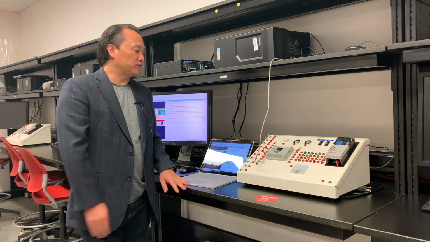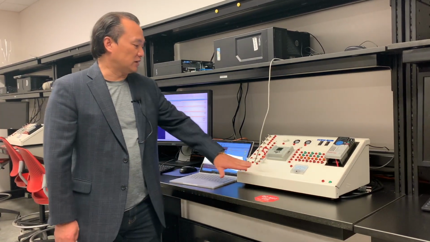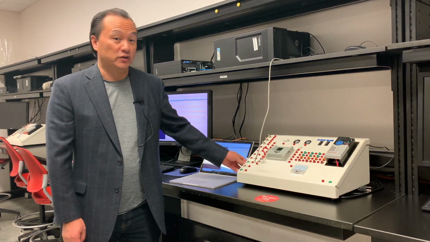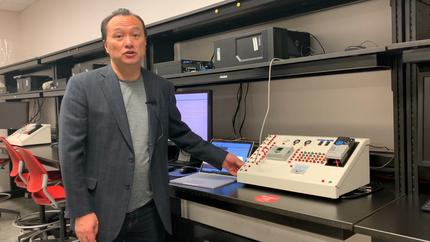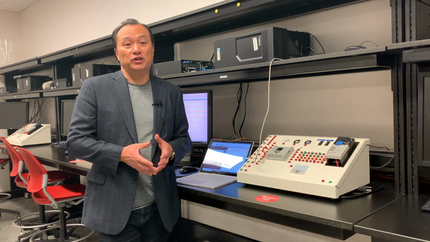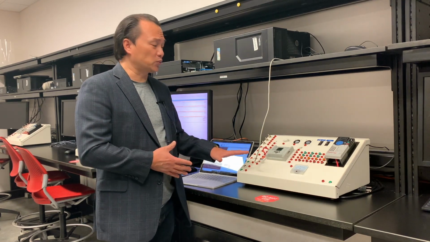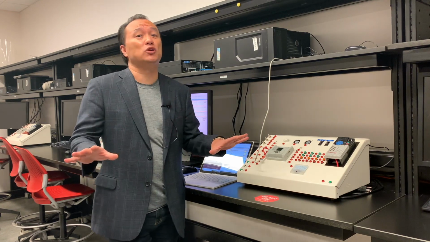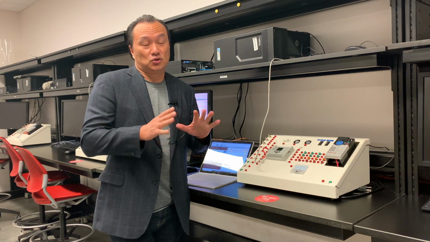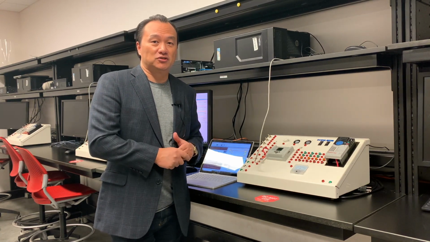So here we are in front of a PLC training station. As you can see on the desk, we have this white box we call the PLC trainer. PLC stands for Programmable Logic Controller, which is the most widely used controller for industrial automation. In this class, we have in-depth, full-spectrum coverage of how a PLC works and how you can come up with your solution for automation process control.